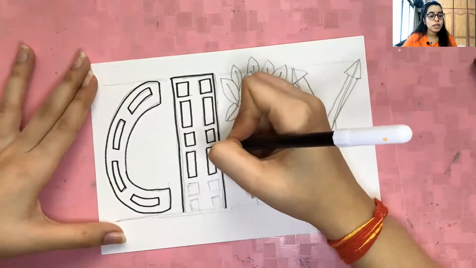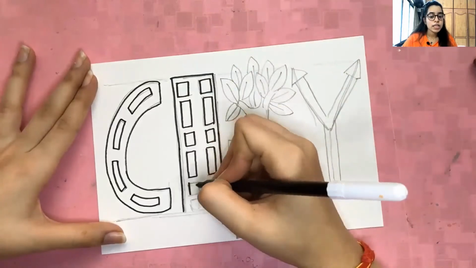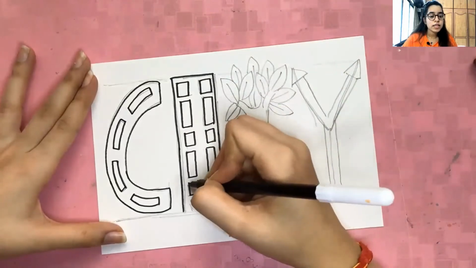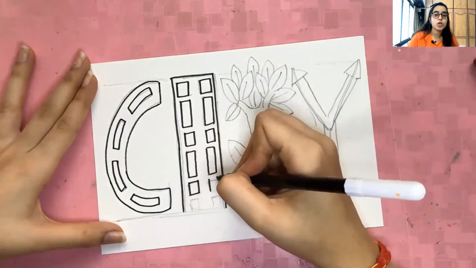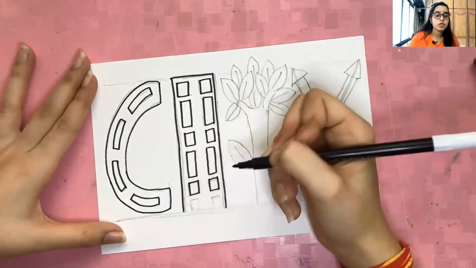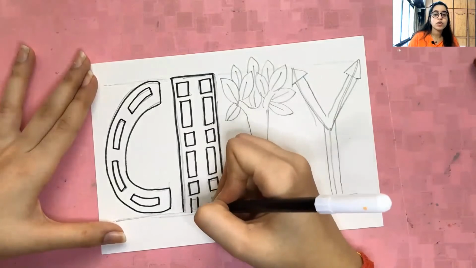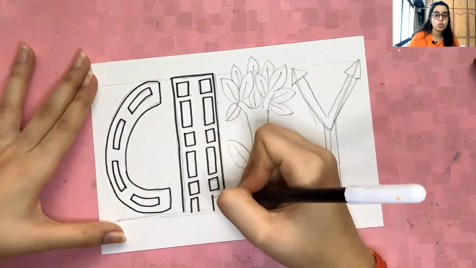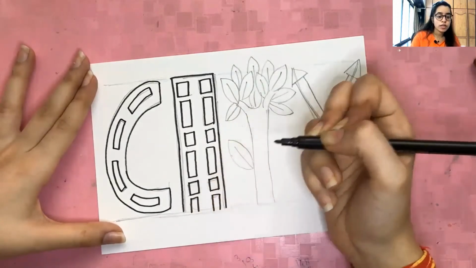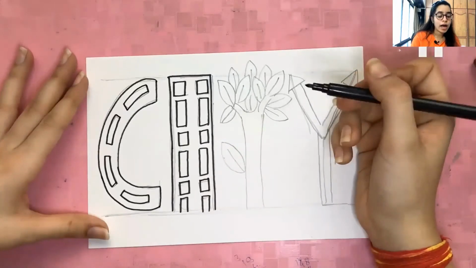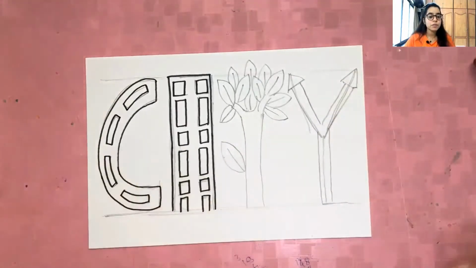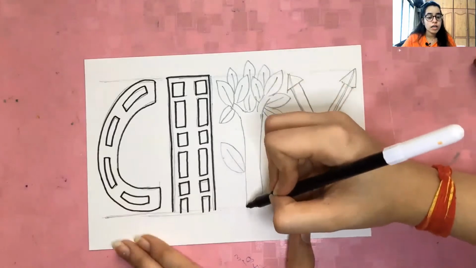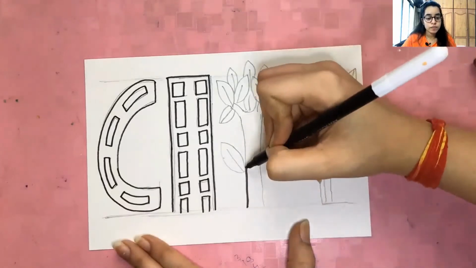So this particular symbol is nothing but it says that at a point there are going to be two diversions. The road is going to be diverted into two routes again. So that's what the Y is about. So it is a symbol. It is a road sign.